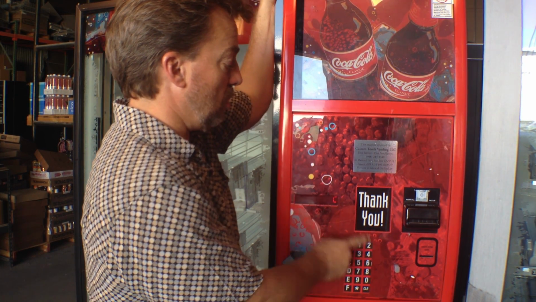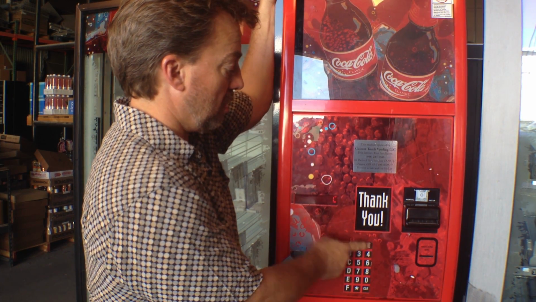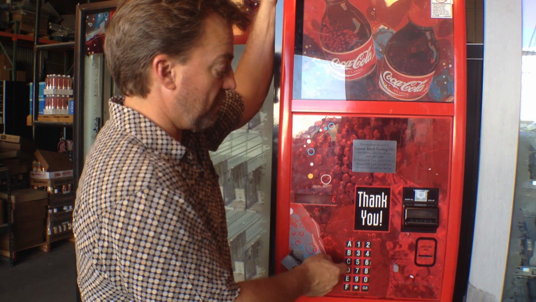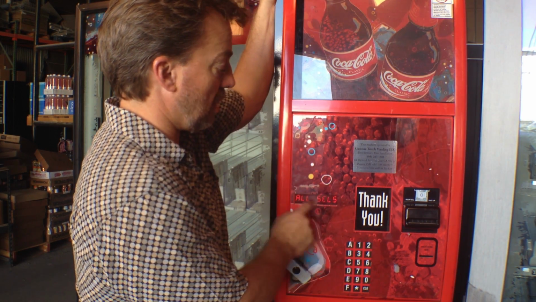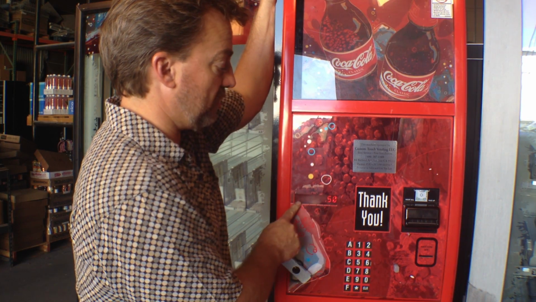Now I can hit 2 to go forward to C. I can hit 3. That'll take me back to B. 2, forward to C, to D, to E. Those are our 5 shelves. For instance, here I can say all selections on E. Hit all selections, 50 cents.